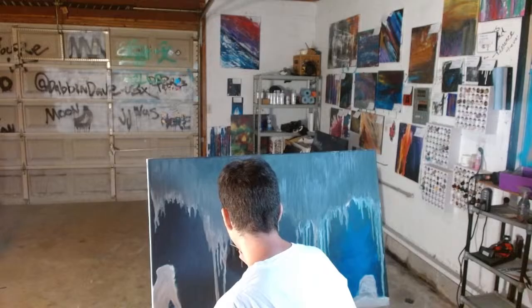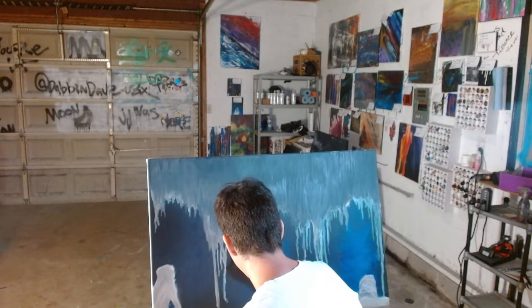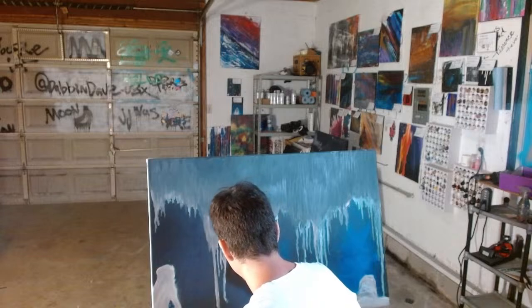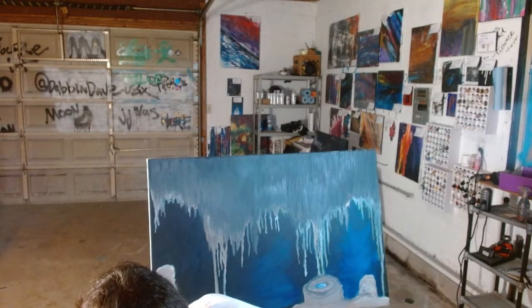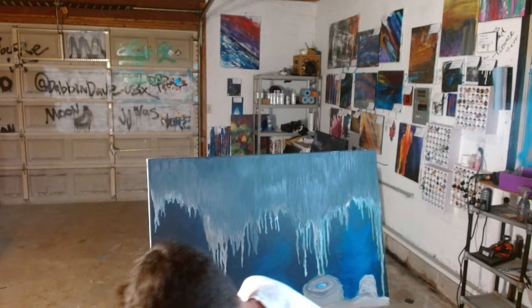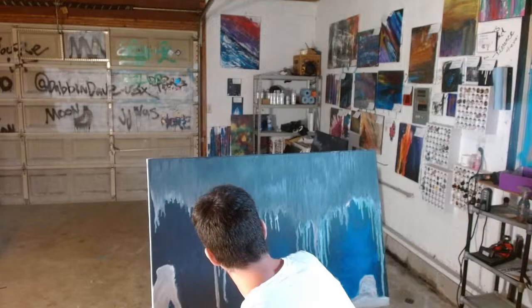The thing about dark colors is it's easy to kind of not know what you're painting sometimes. It's easy to lose track. Don't feel bad if you lose track. Just remember where you're painting. It's easy to see wet paint. It's harder to see dark wet paint against dark-ish wet paint.